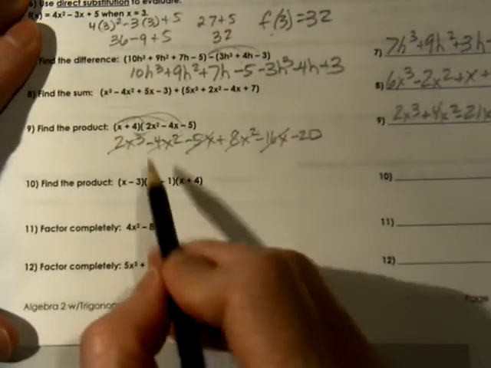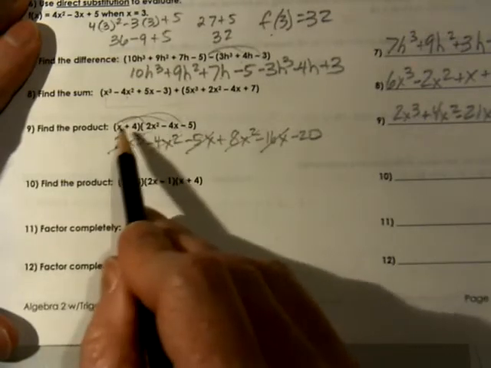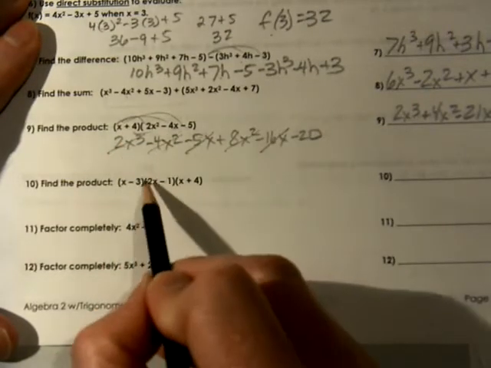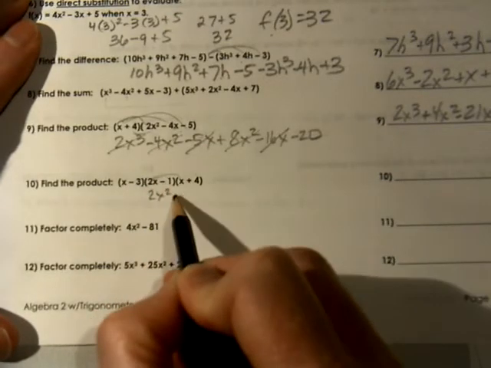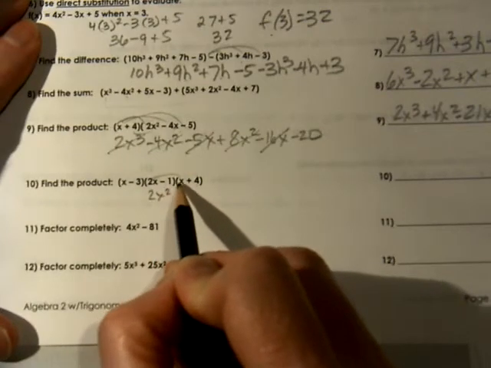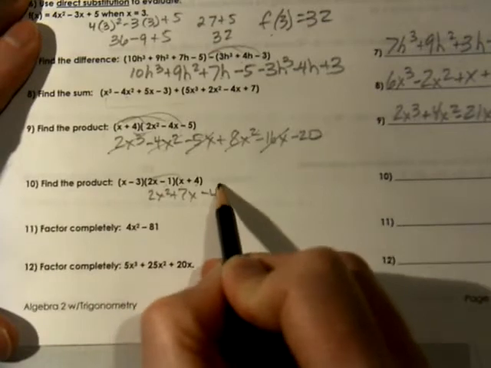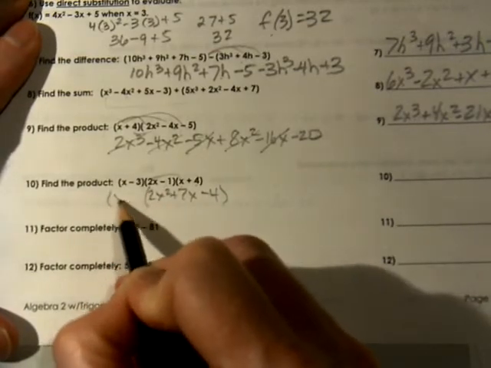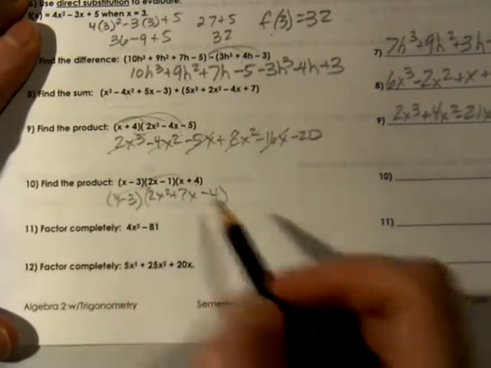So here we're going to produce something like that. We're going to first FOIL and then we'll have our binomial next. So we're going to say 2x squared plus 8x minus 1x is 7x minus 4. Now we have our x minus 3. Now we'll do the same thing we did before.